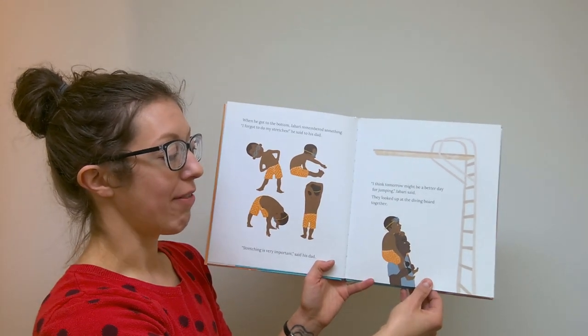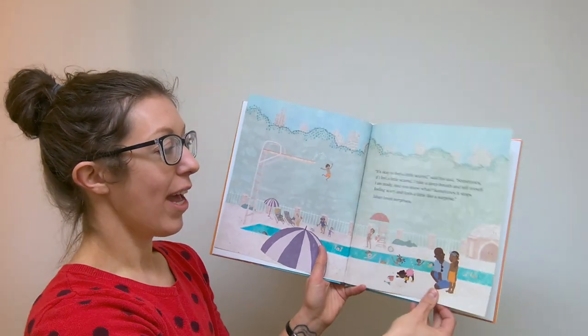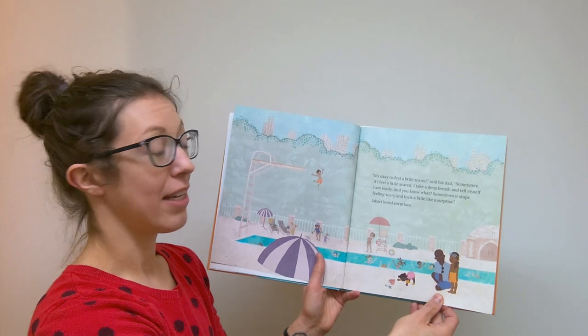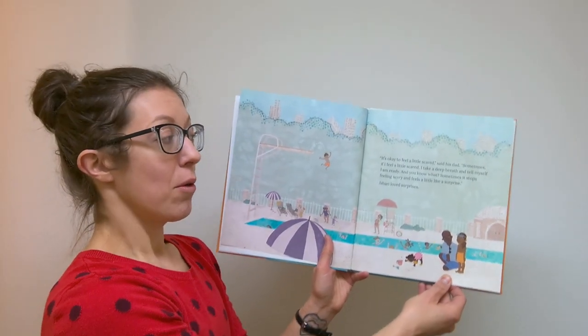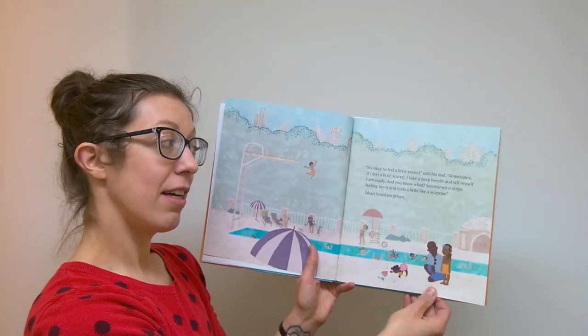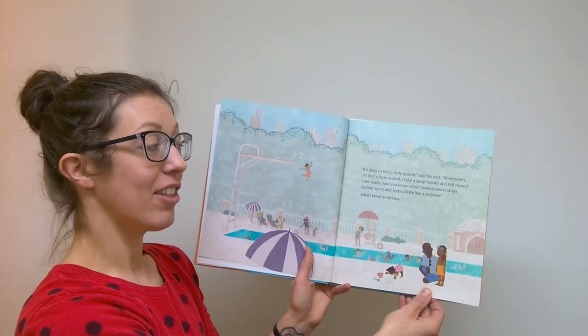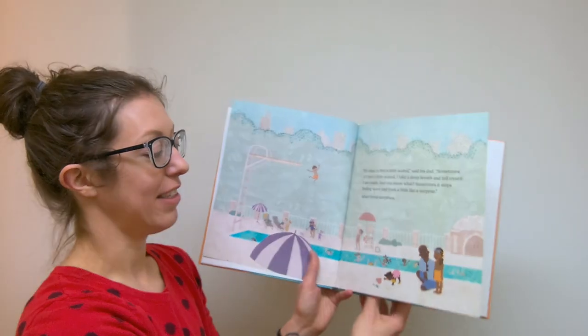They looked up at the diving board together. "It's okay to feel a little scared," said his dad. "Sometimes, if I feel a little scared, I take a deep breath and tell myself I am ready. And you know what? Sometimes it stops feeling scary and feels a little like a surprise." Jabari loved surprises.